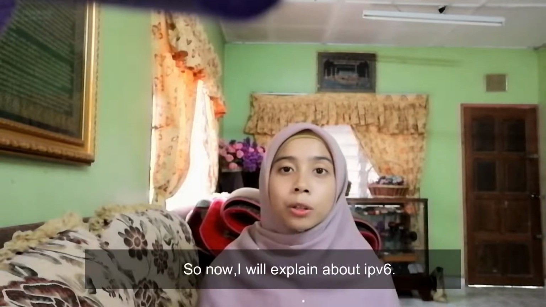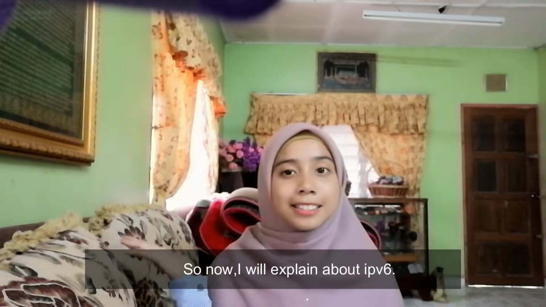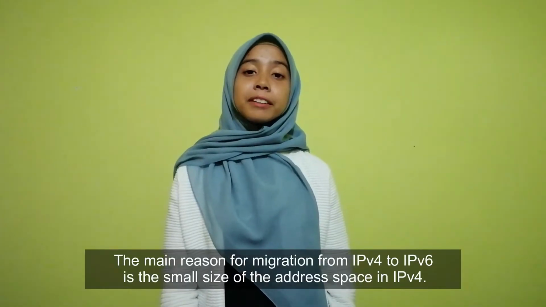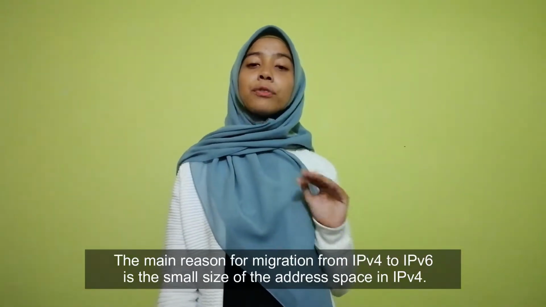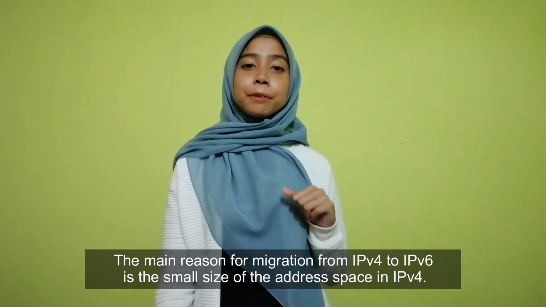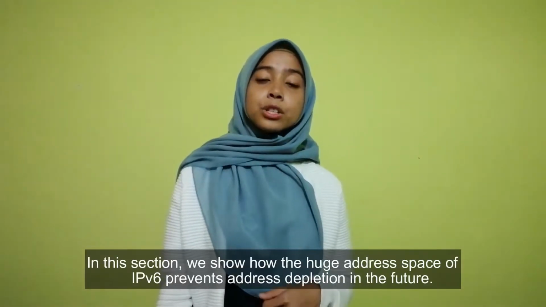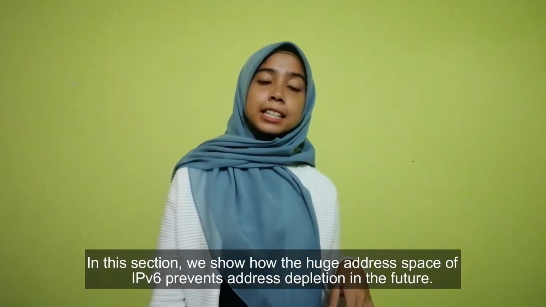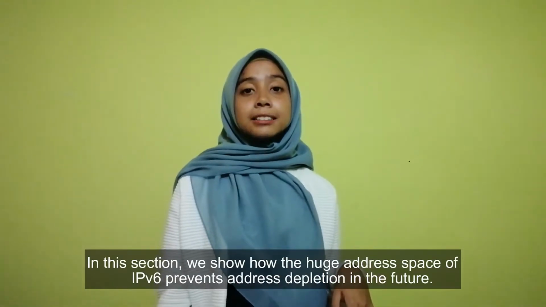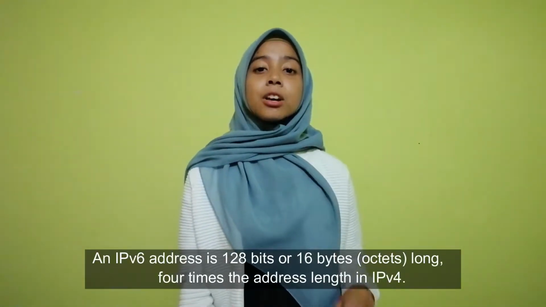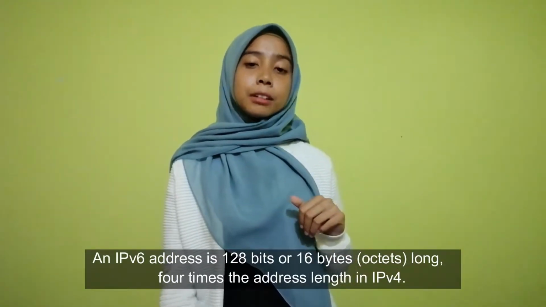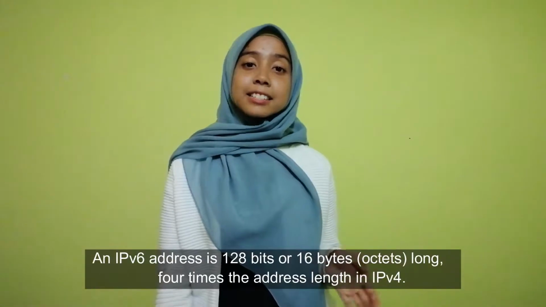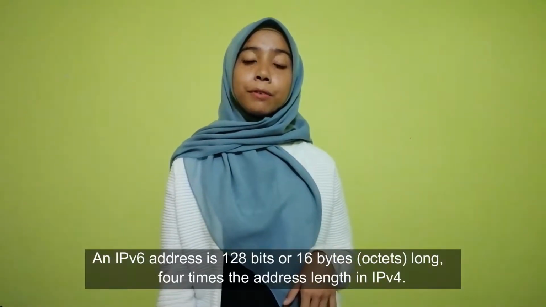So now I will explain about IPv6. The main reason for migration from IPv4 to IPv6 is the small size of the address space in IPv4. In this section, we show how the huge address space in IPv6 prevents address depletion in the future. An IPv6 address is 128 bits or 16 bytes long, 4 times the address length in IPv4.